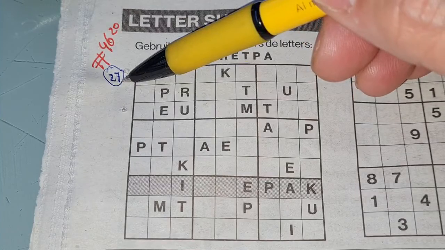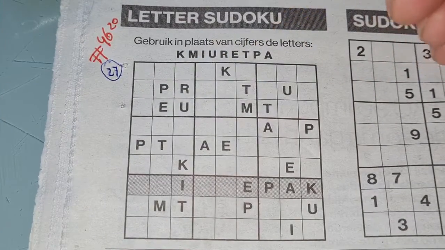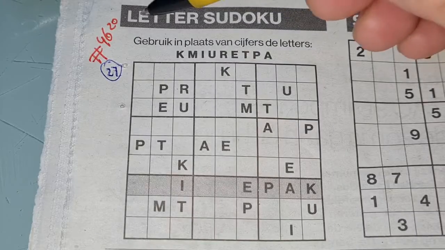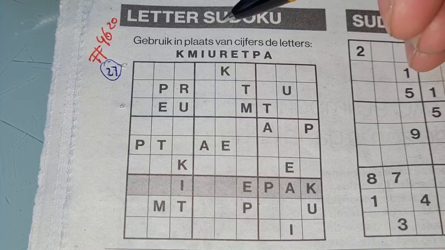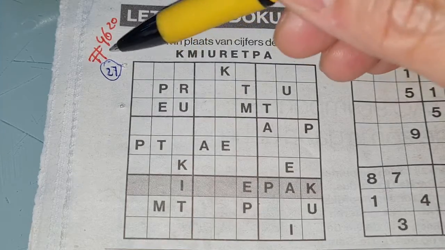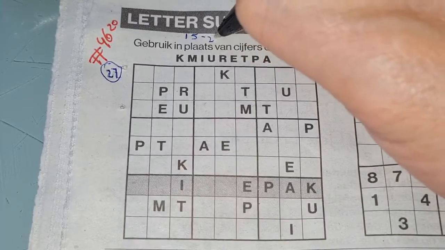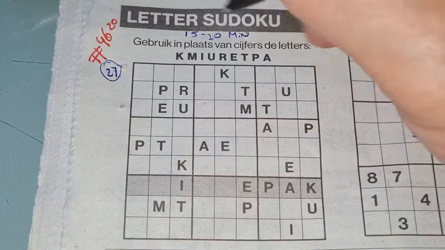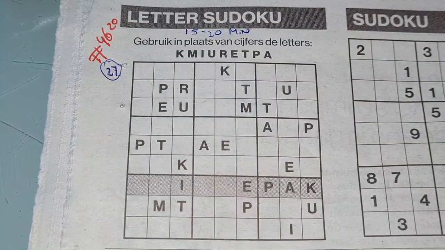If it's with digits, then 27 printed digits, my time limit for the Sudoku will be faster than 50 minutes, but for a letter Sudoku I need more time. So 15 to 20 minutes I need for a letter Sudoku. All right, so let's get started.